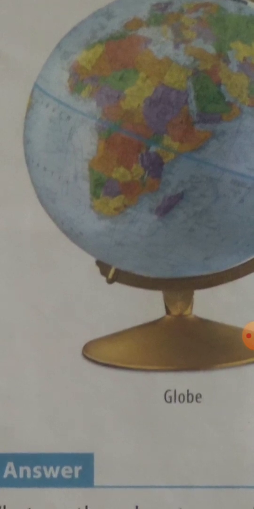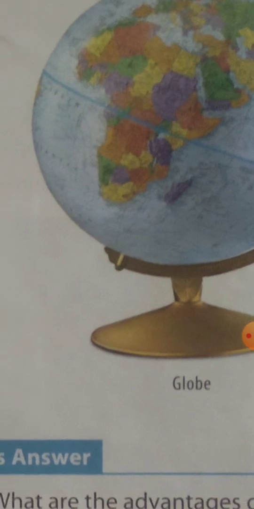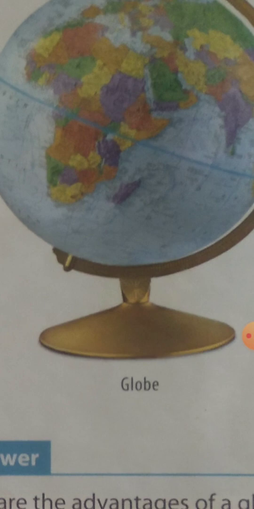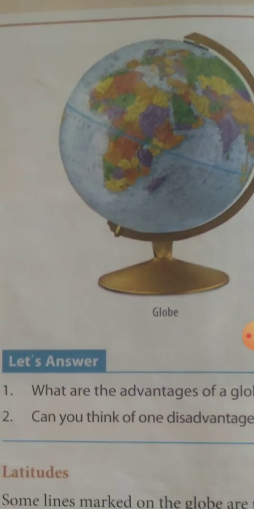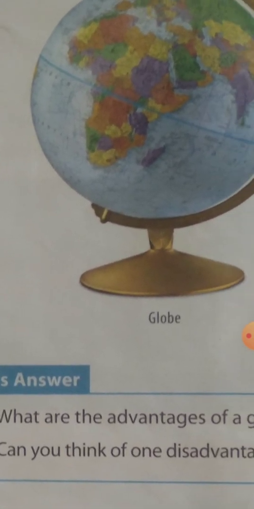We cannot see the whole earth in a single glance. This is a globe. What is a globe? A globe is a model of the earth.